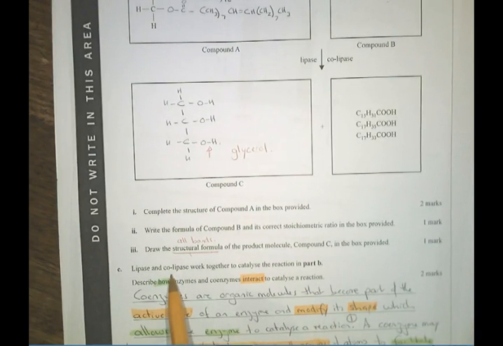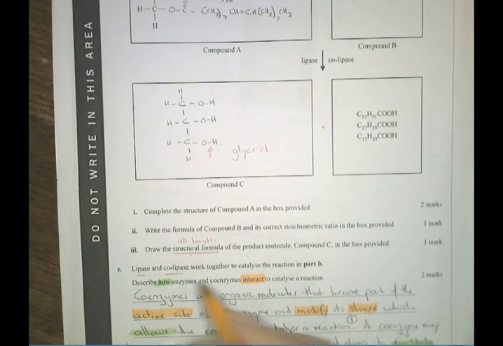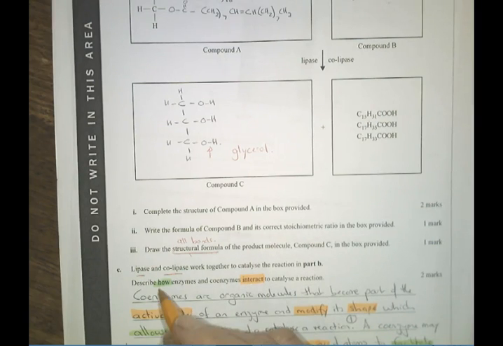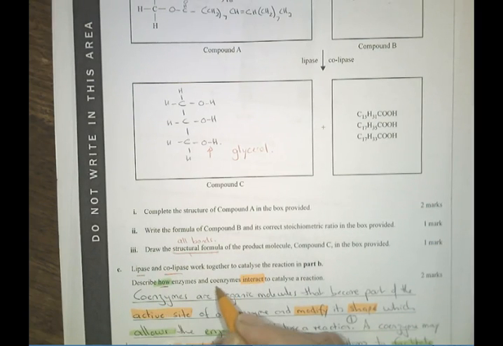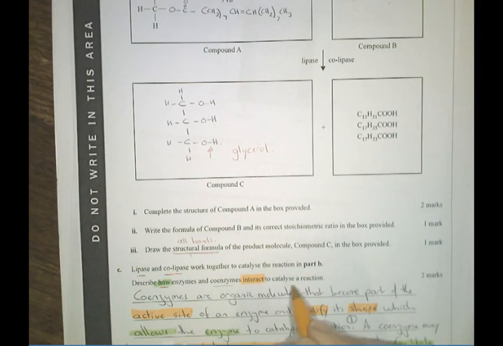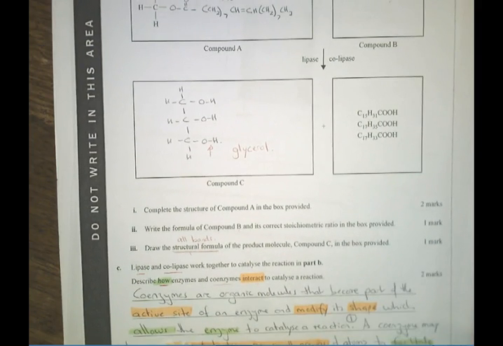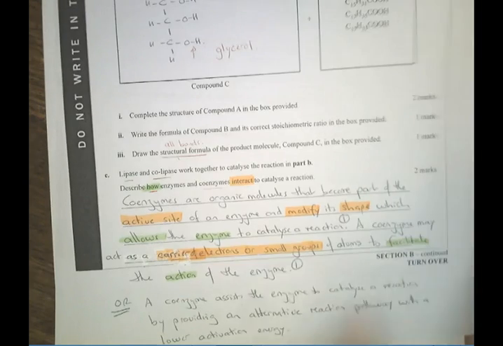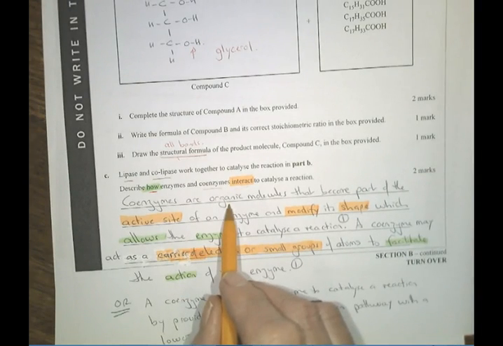All right, the last question is lipase and co-lipase, so coenzyme, work together to catalyze. Describe how coenzymes and enzymes interact to catalyze a reaction. So coenzymes are organic molecules. This is from the answers.